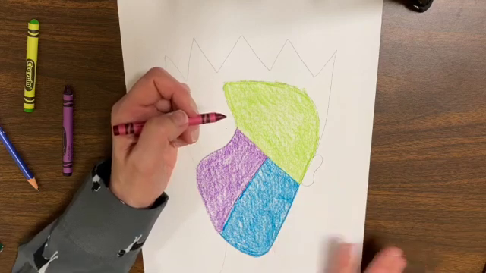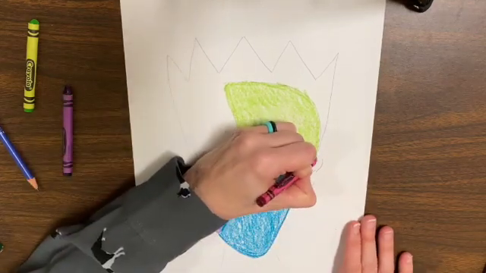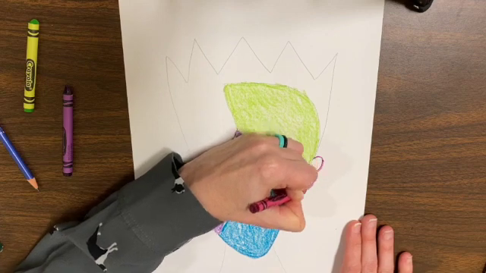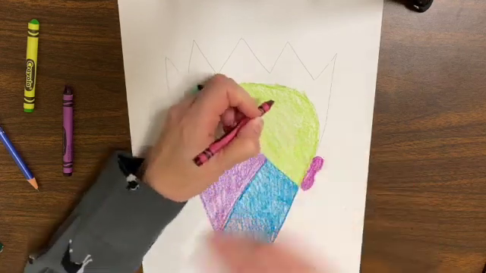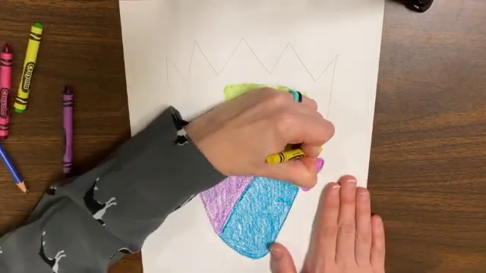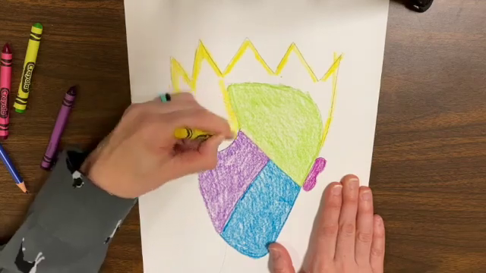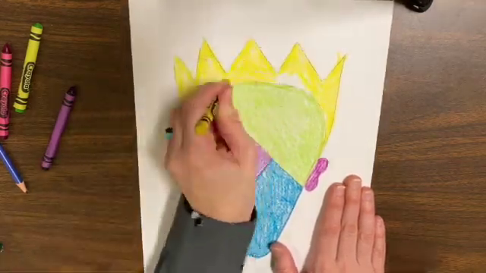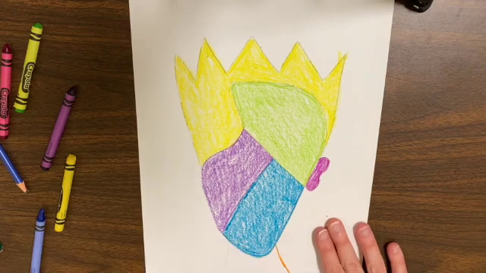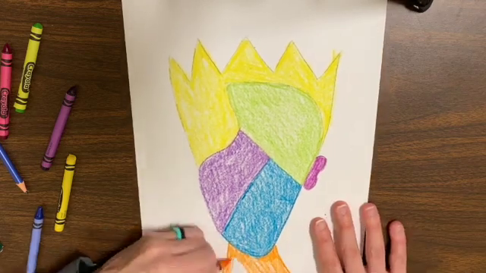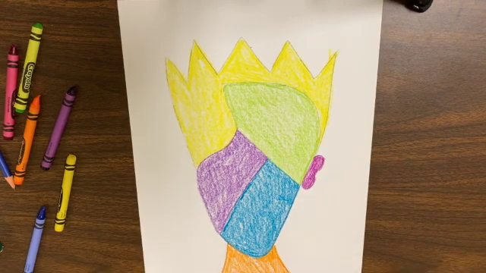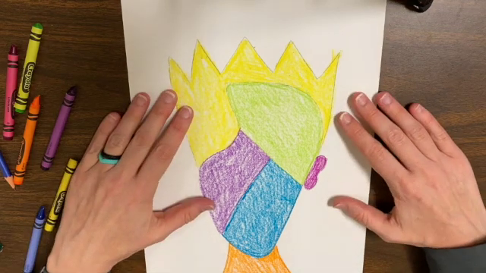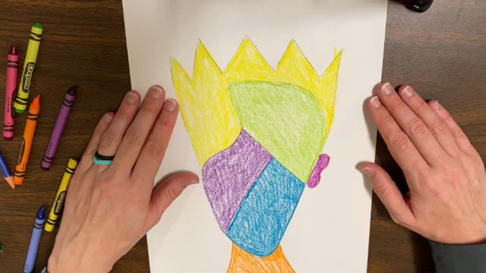Now, once I have the face colored, I'm not done yet. So I want to color the ear, and then I need to color the hair. And the neck. Okay, once I have all of those areas colored in, and you can use crayons or colored pencils or markers or whatever kind of coloring that you have. Once I have all of that colored in, I'm gonna be done for today.